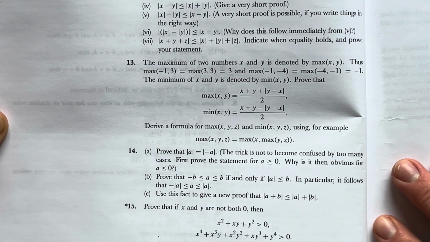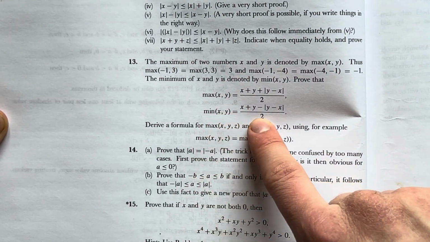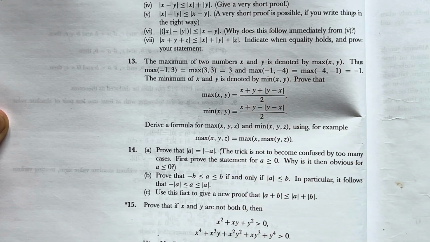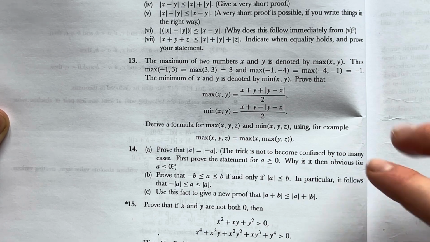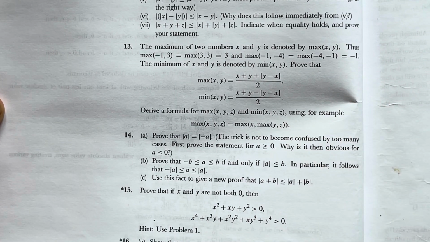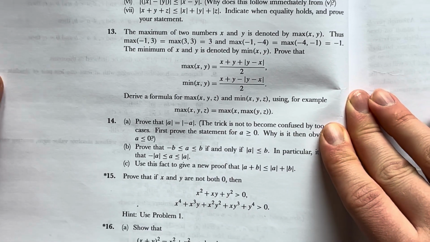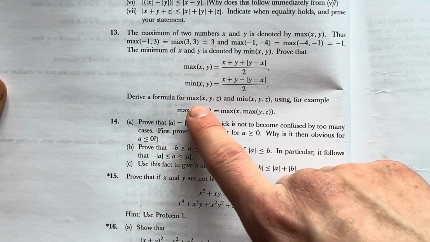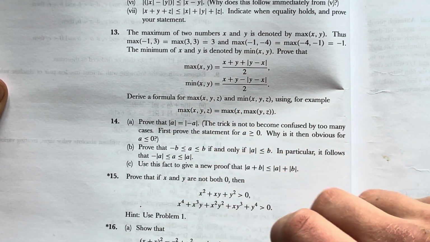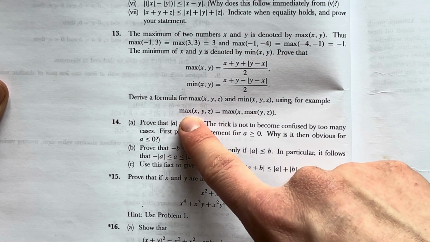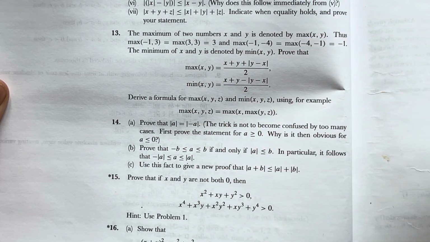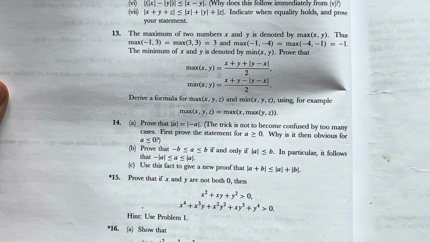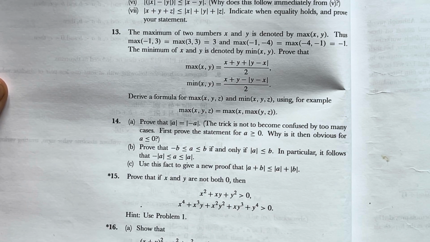And, well, the formula for the minimum of x and y is very similar. Now it's just minus instead of plus, for obvious reasons. And so I won't bother going over that again. And then they ask us to derive a formula for max of x, y, and z. And the obvious way to do it is to use the max formula twice. And I don't think it's interesting at all, so let's just hop over it and continue to number 14.